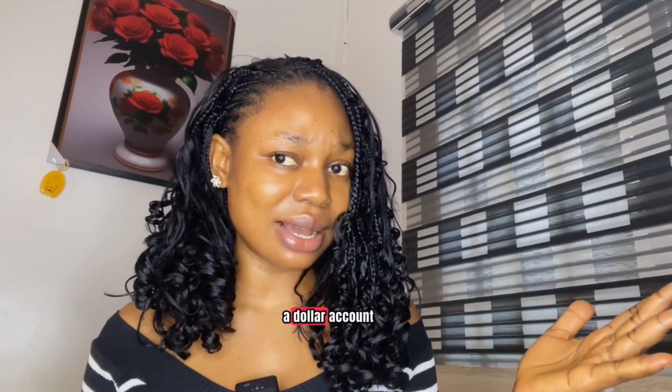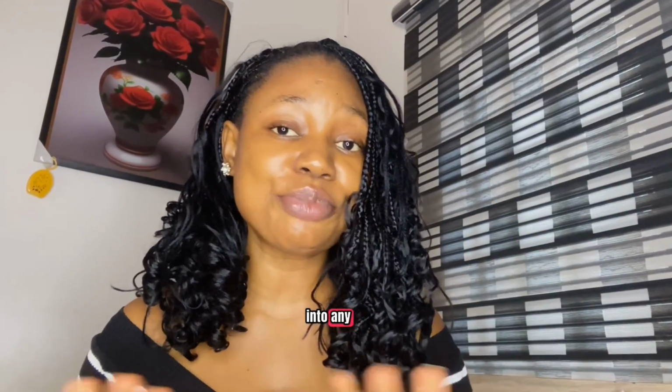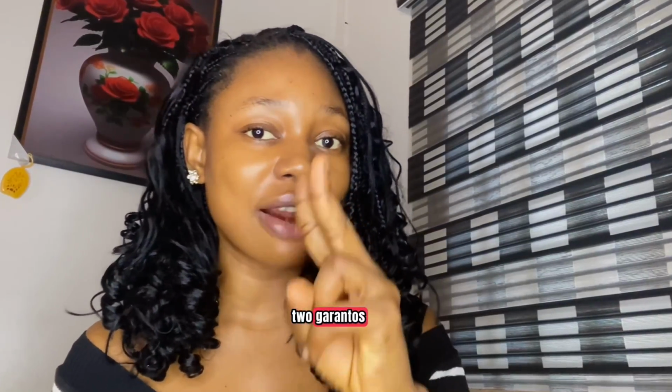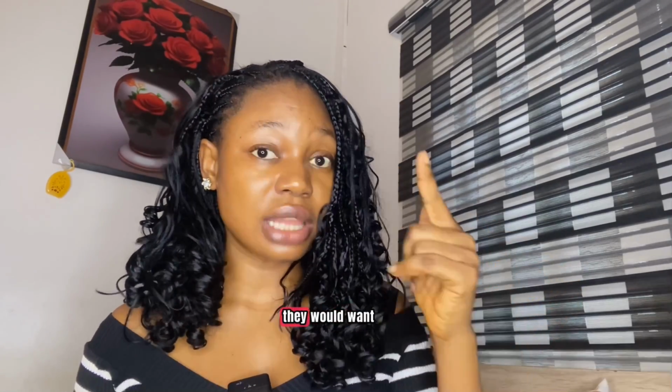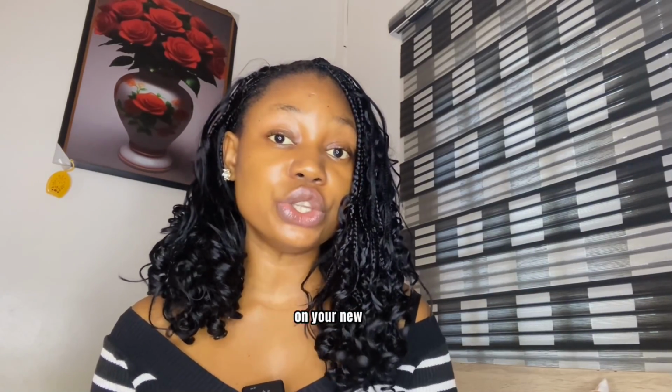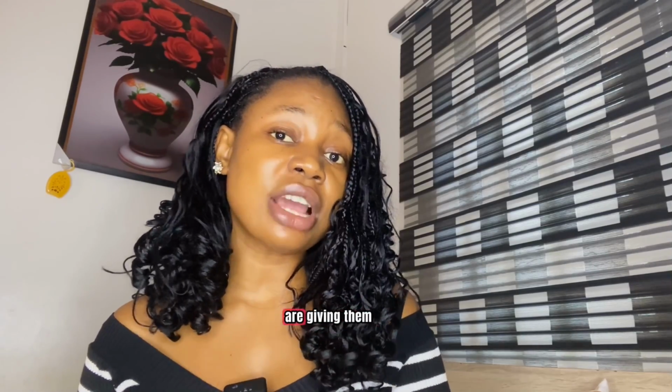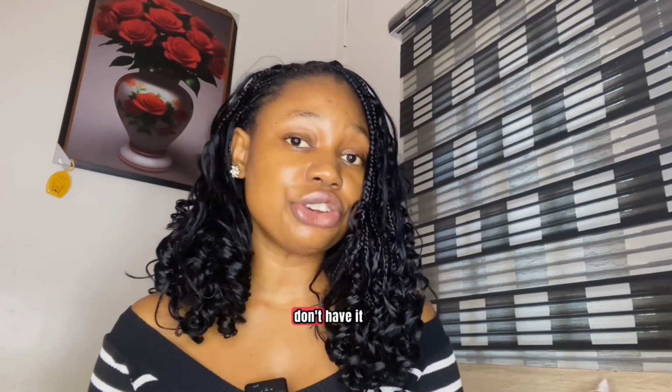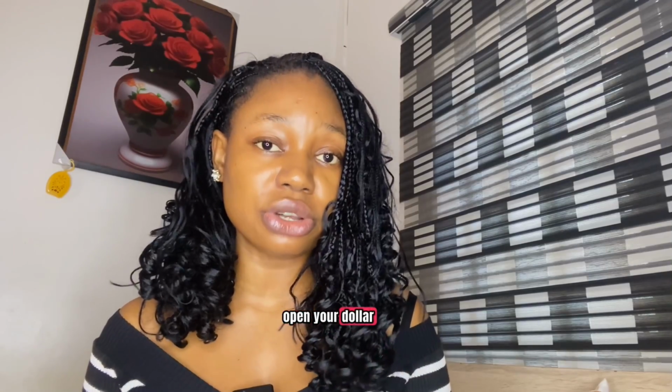How do we create a dollar account? Simply walk into any preferred bank of your choice, and they will ask you to bring 2 guarantors, 1 passport, your NIN, and some money. They would want the money to be in dollar. All right, so all you have to do is simply give them the Naira equivalent, and they will convert it to dollar and deposit it in your new account. So the money you are giving them is still your money. So even if you don't have it, you can borrow and open your dollar account.